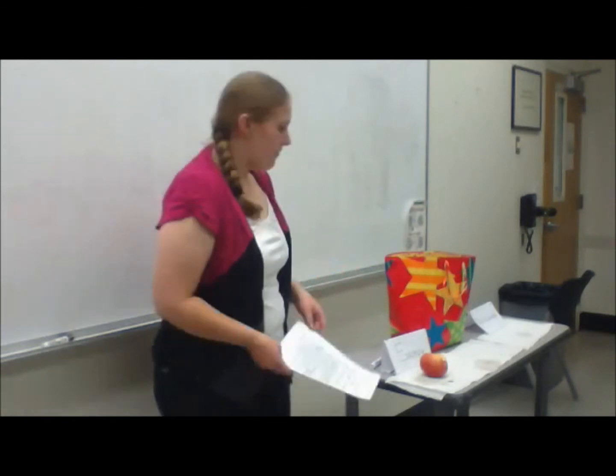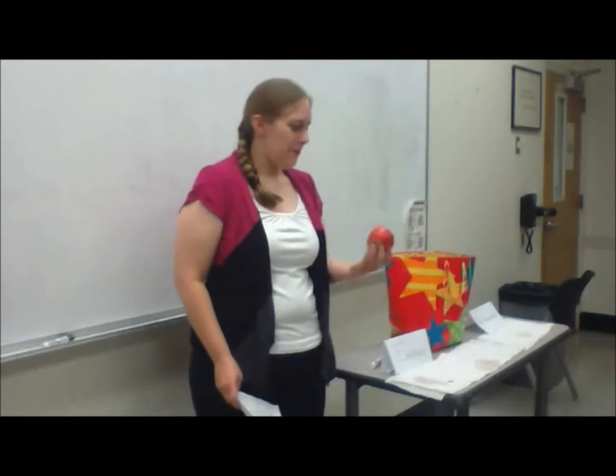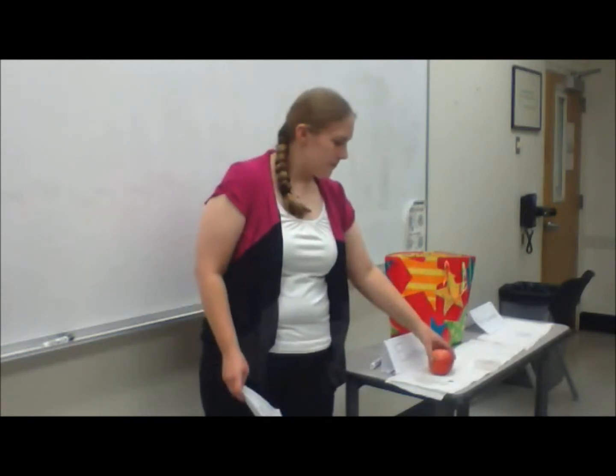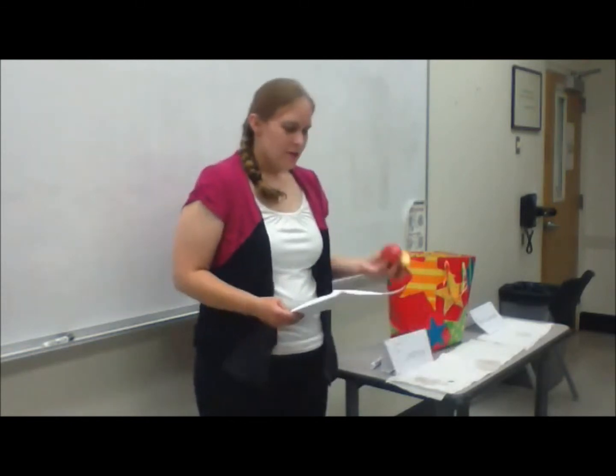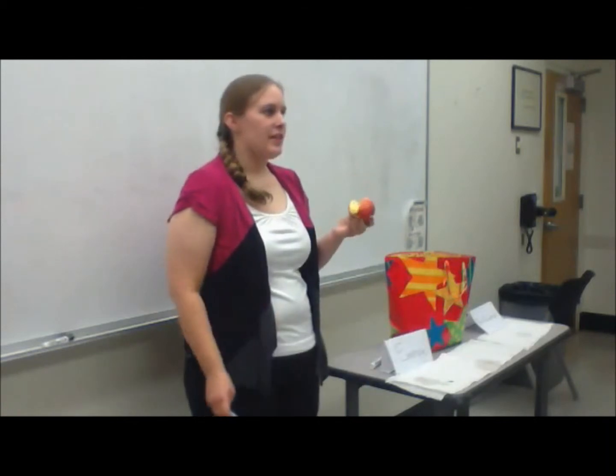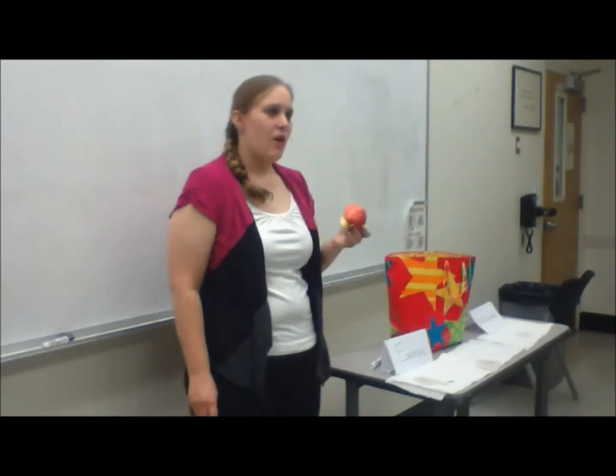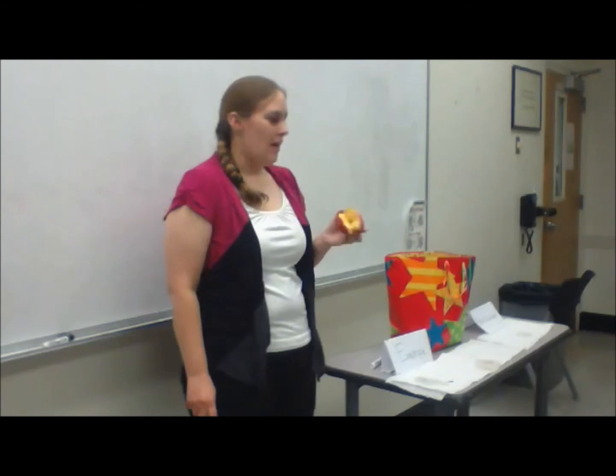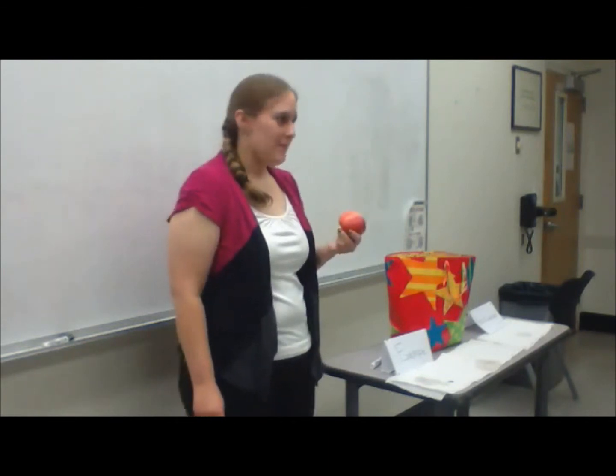So let's start with our first example, which is an apple. An apple has two characteristics. It is round and it's red. So my concepts could be things that are round or things that are red.